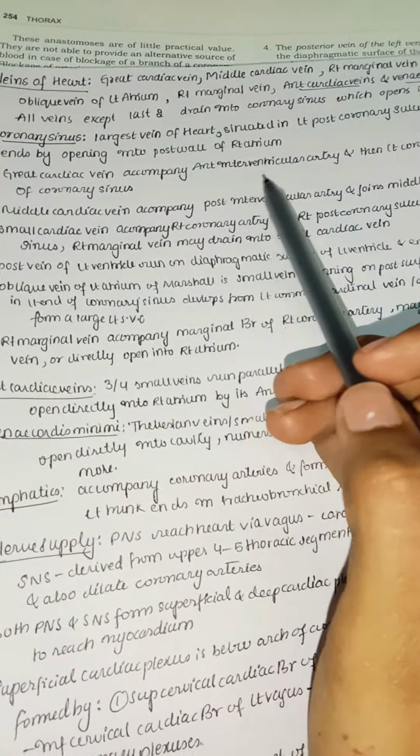You can see here, for example, the anterior cardiac vein is opening directly into the right atrium. So the main point is the meeting point, the coronary sulcus, which is present on the right atrium posterior side. And the right marginal vein accompanies the marginal branch of the right coronary artery; this may either drain into the small cardiac vein or directly open, already discussed.